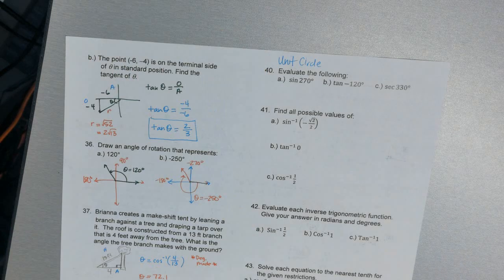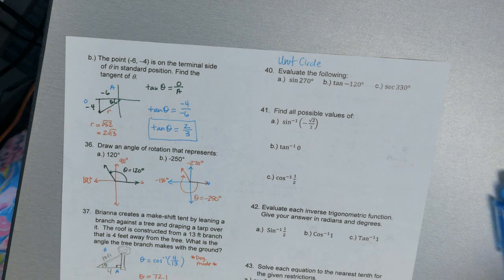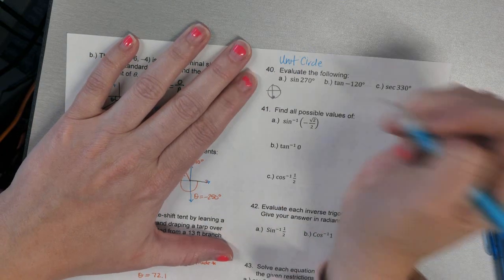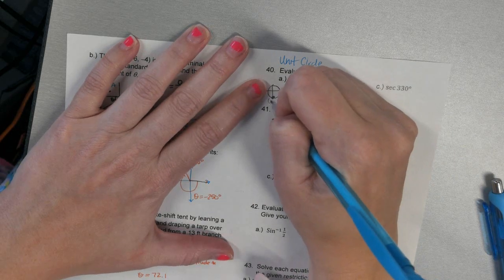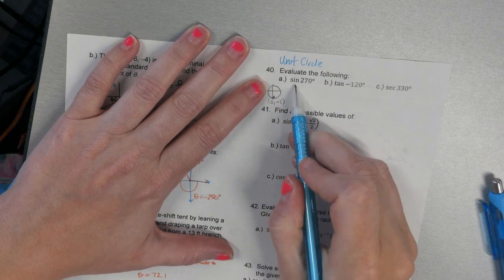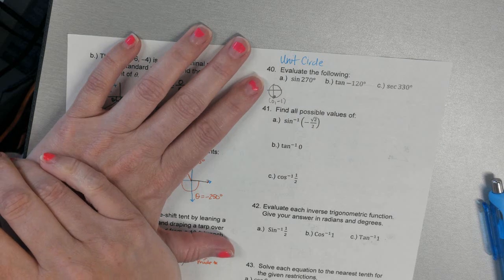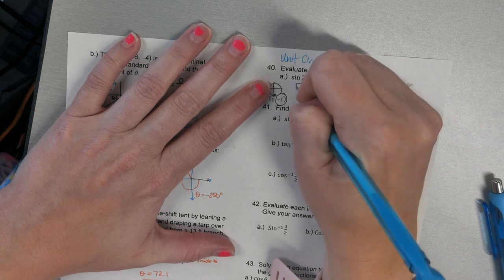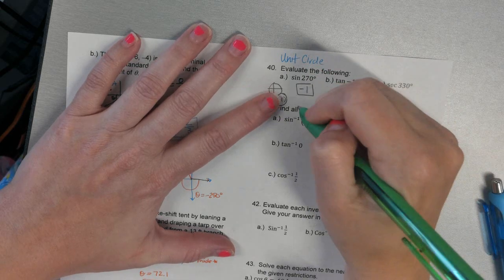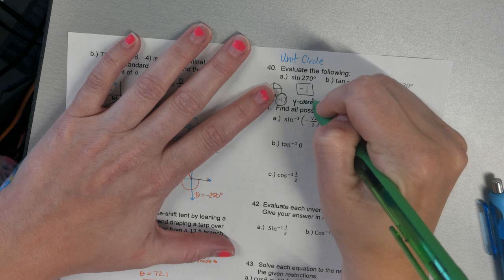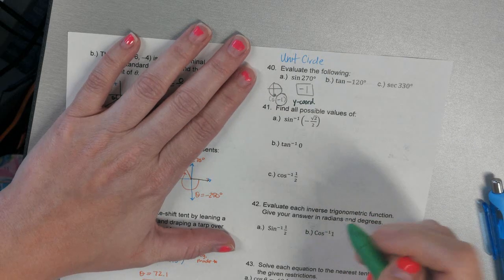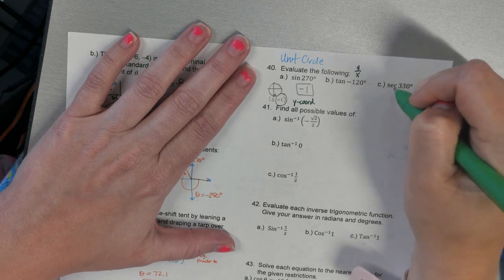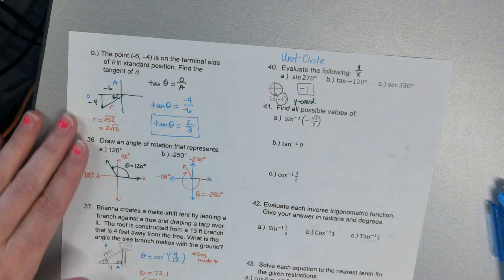Okay, so for the sine of 270, I think of where 270 is on my unit circle. The point there is (0, -1), and the sine is which part of the coordinate? Y. So if it's the y coordinate, it's just going to be -1. If you need a reminder that sine is the y coordinate, you can put that on there. Remember, tangent is y over x, and secant is going to be the reciprocal of your cosine.